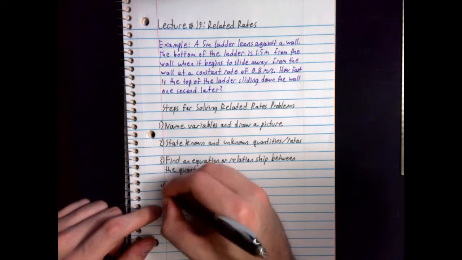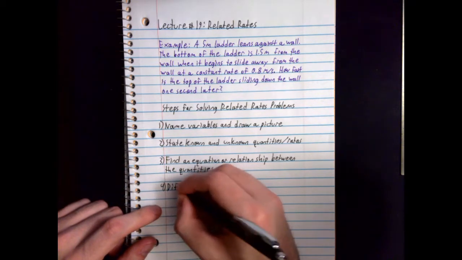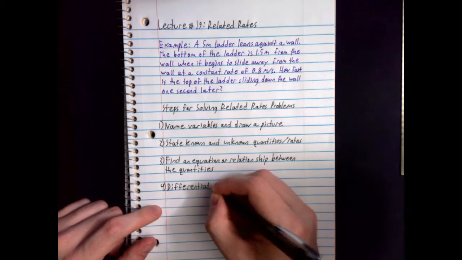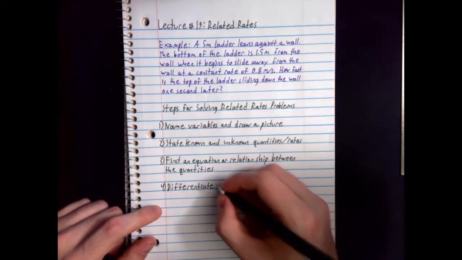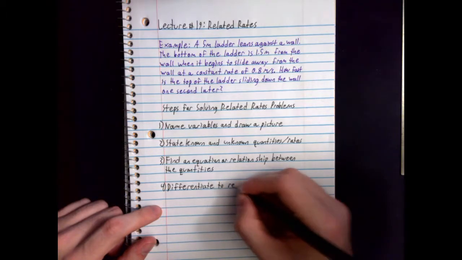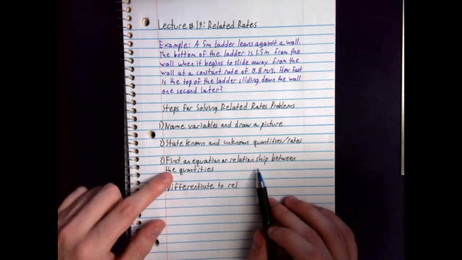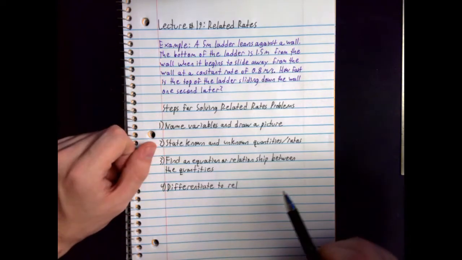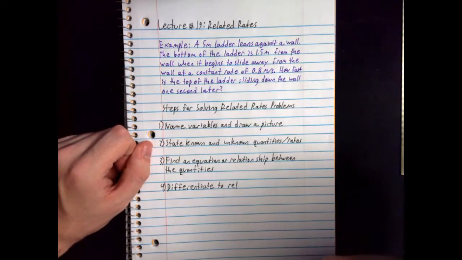Once we've found that, we can differentiate it. These quantities that we're interested in depend on time. They are changing as time elapses.